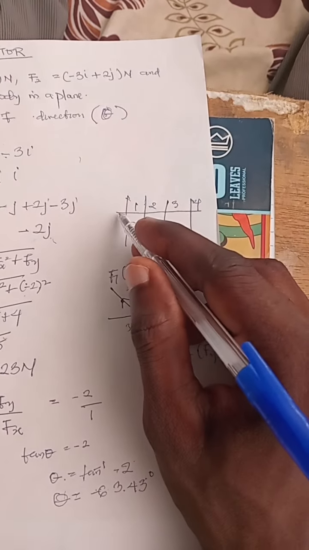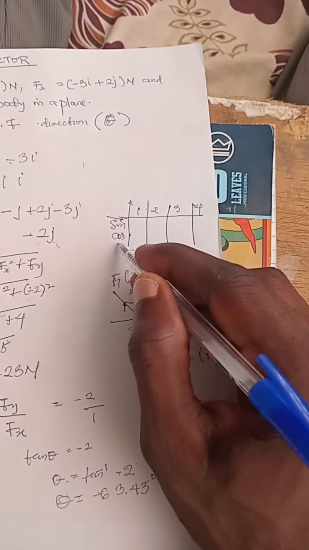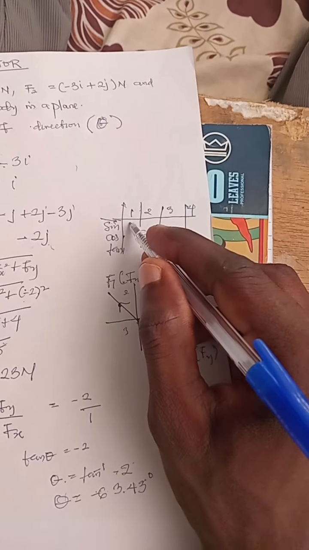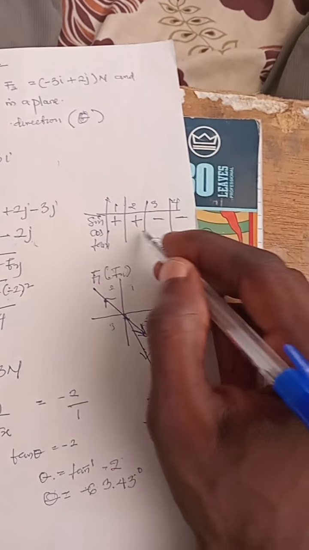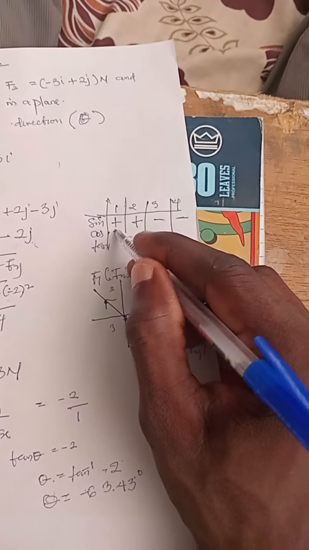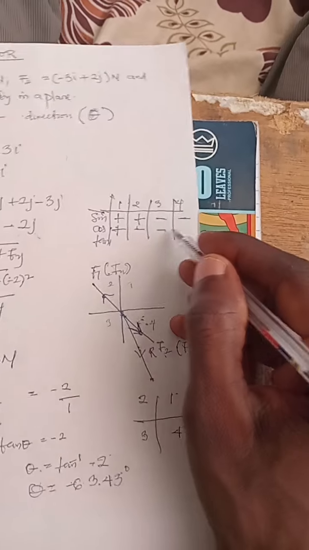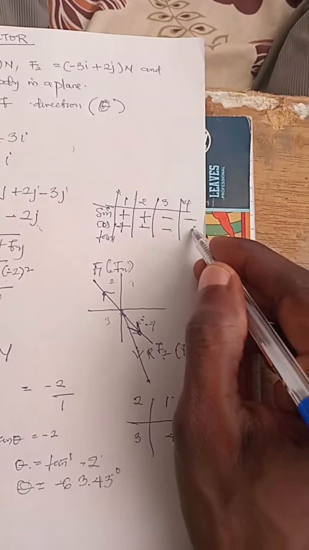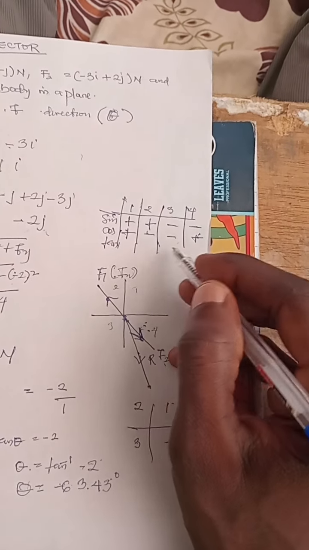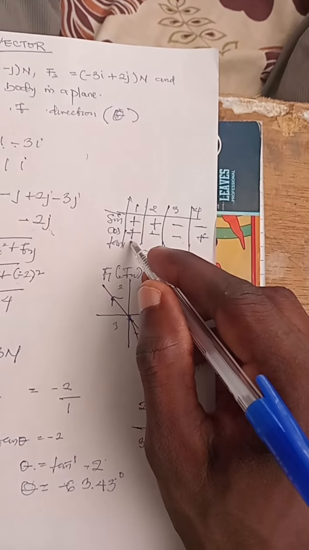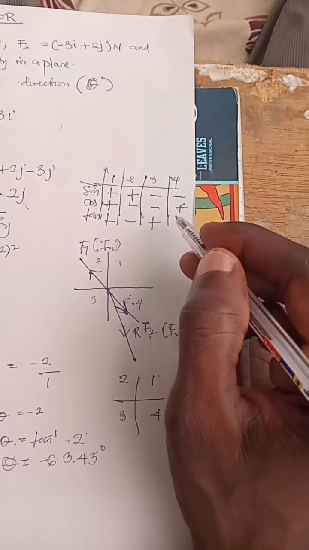So for each of the column, we have the sine, cos, and the tan. So for the first quadrant now, sine is positive, second positive, third and fourth, they are negative. Then for the first quadrant under cos, positive, that's negative, negative, and positive here. So that is for the fourth quadrant for the cos. Now for the tan, first quadrant is positive, second quadrant is negative, third is positive, and the fourth is negative.